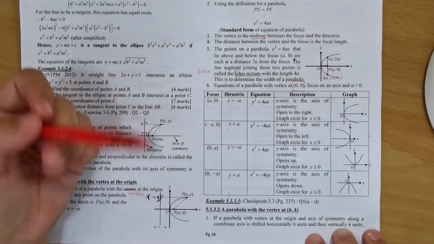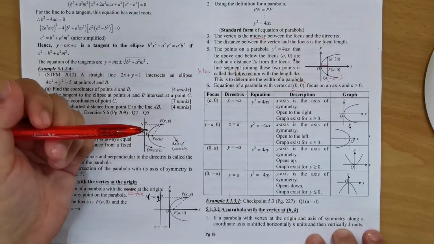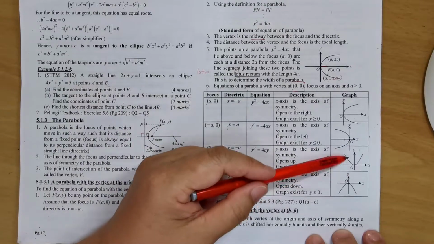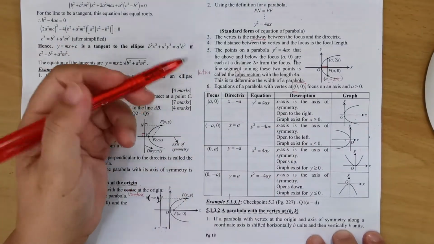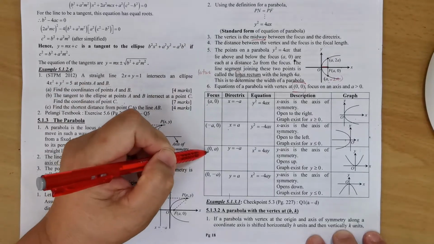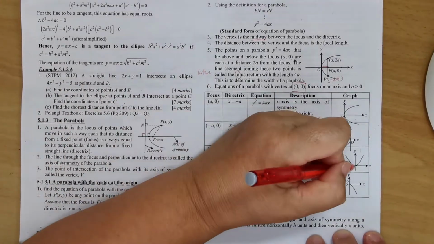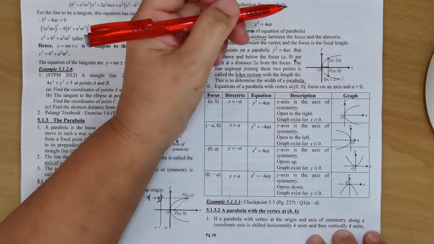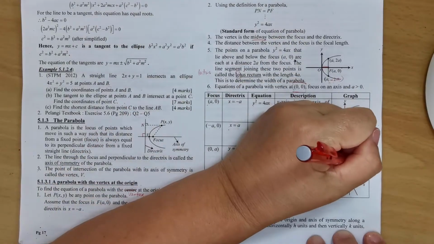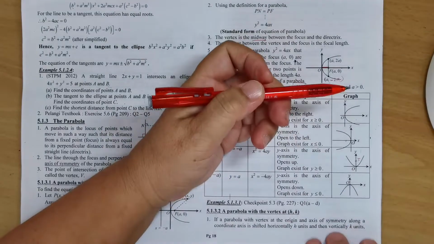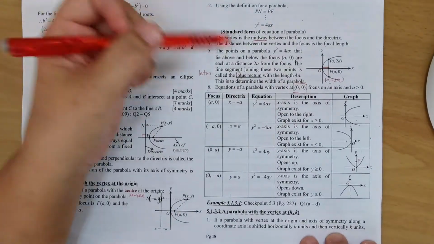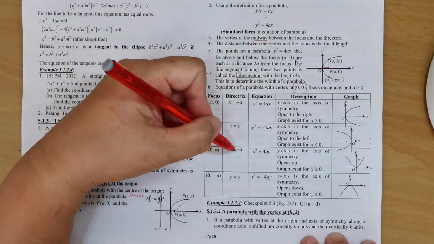Another one will be x squared. You're actually quite familiar with these two types from quadratics. In this case the focus will be (0, a). Again the vertex is still at the origin, so the focus is here, and definitely the graph is going to open upwards. Your directrix will be y equals negative a.